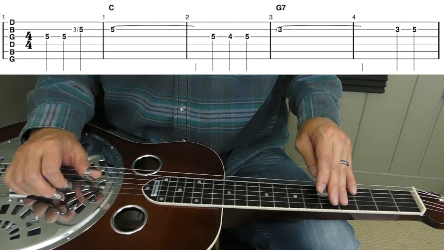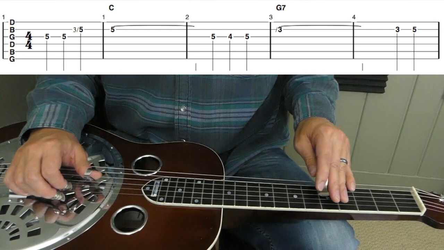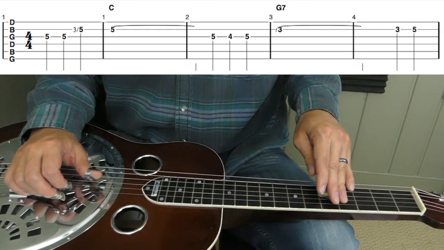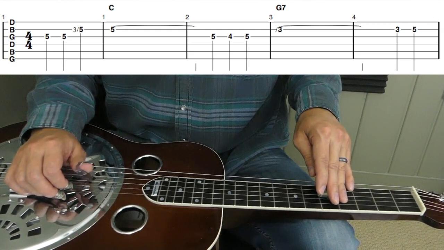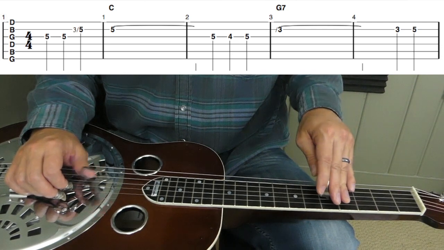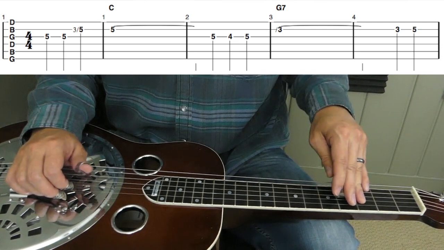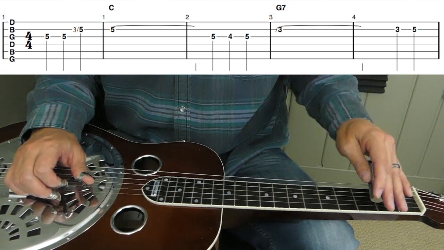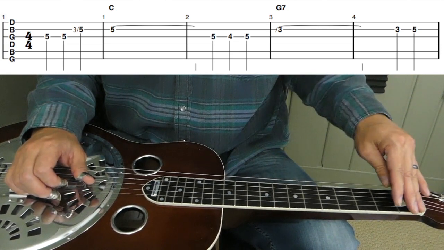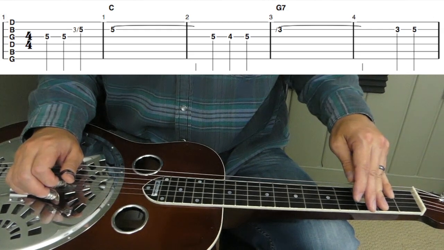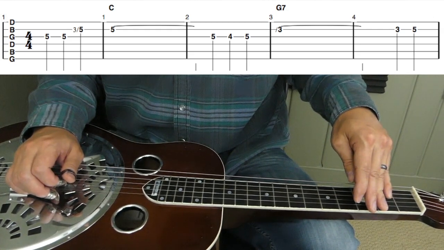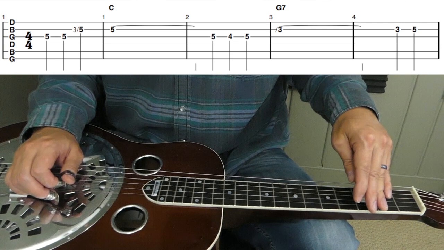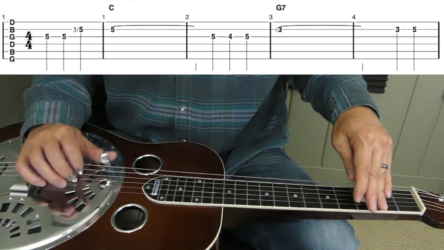So in measure 2, I'm bringing my bar back to that 5th fret 3rd string. 5, 4, 5. That's leading to measure 3, where I ended up doing a slide up to the 3rd fret of the 2nd string. And that's where we change over to the 5 chord of the progression, the G chord or G7 chord.